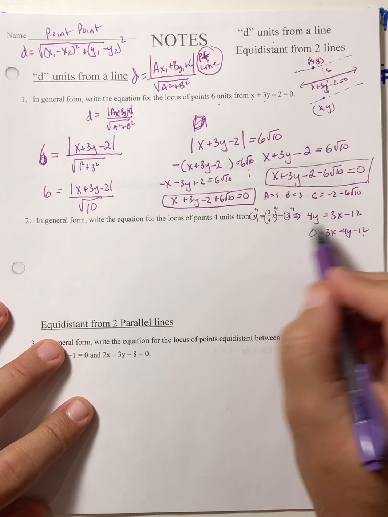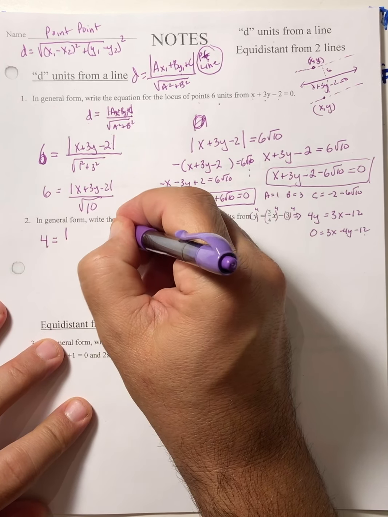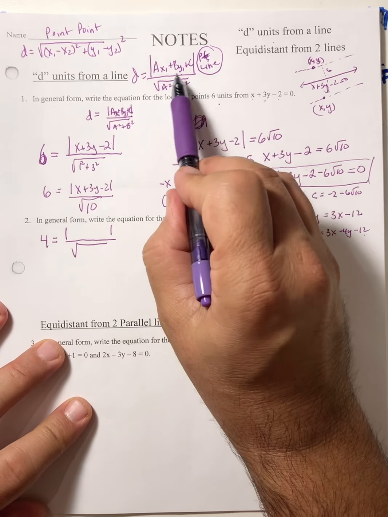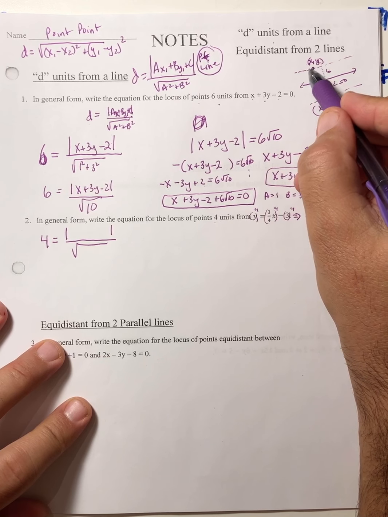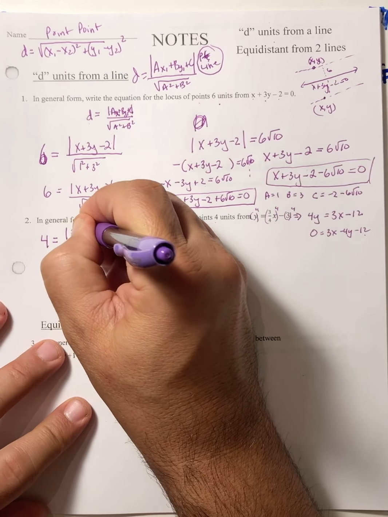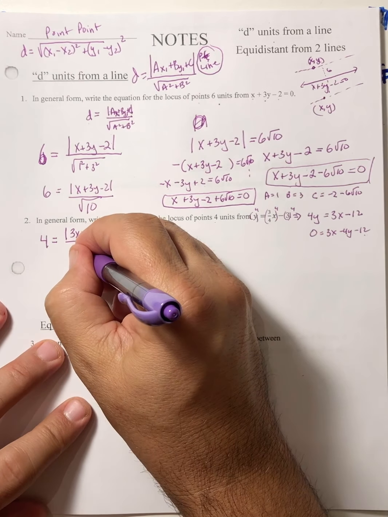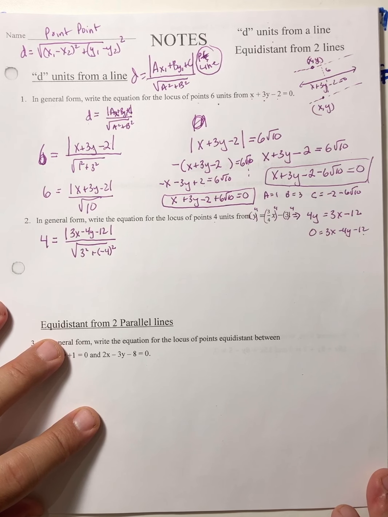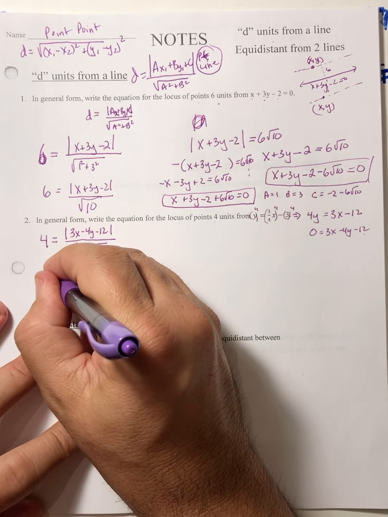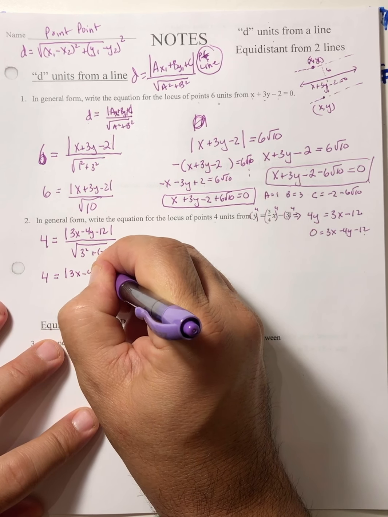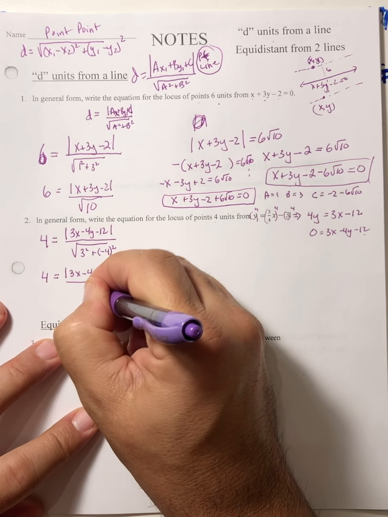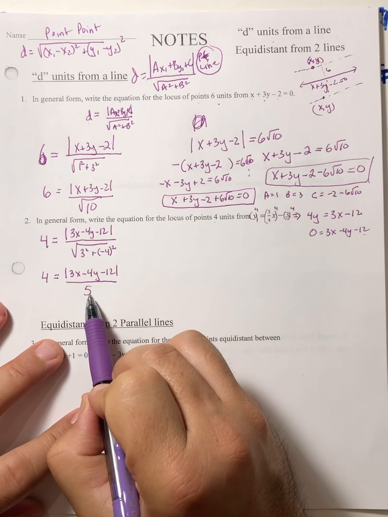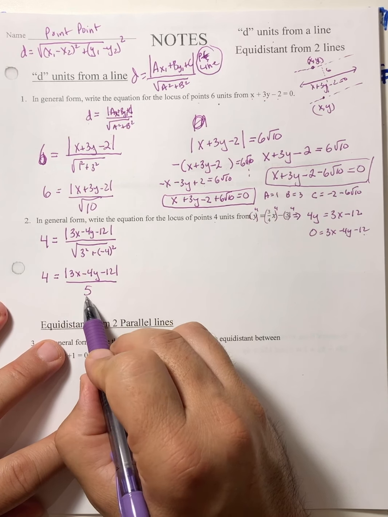All right, down here. So we're going to be 4 units from the line. When we start filling in the formula, remember, our x1 and y1 are filled in with a random point called xy. So that's why we can just write 3x minus 4y minus 12 over the square root of 3 squared plus a negative 4 in parentheses squared. How'd I get 5? That's right. 3 squared plus negative 4 squared is 25. Square root of 25 is 5. Wow, was I nice. So 5 times 4 is 20.